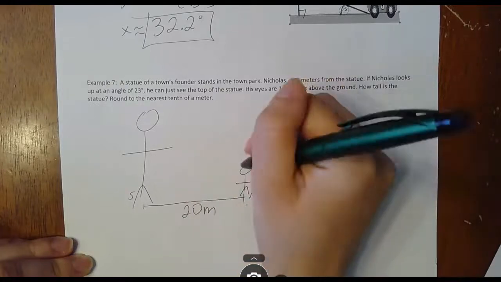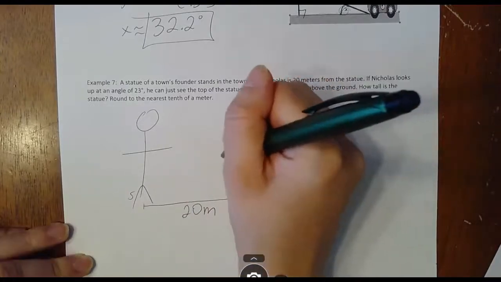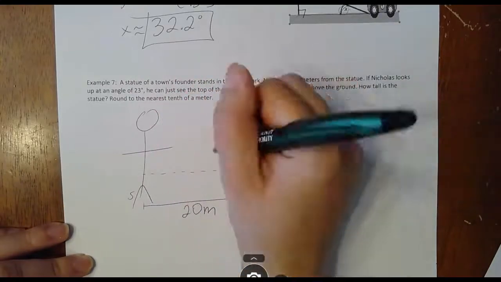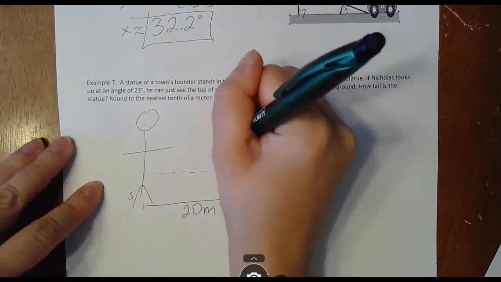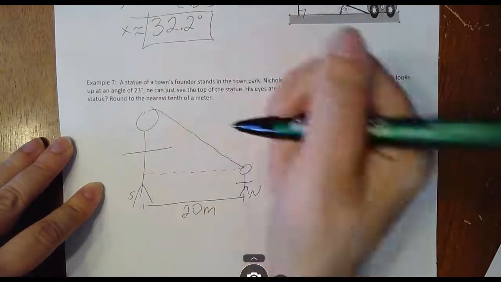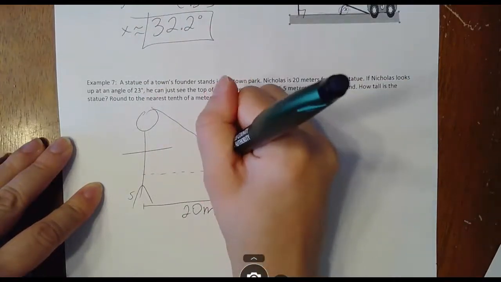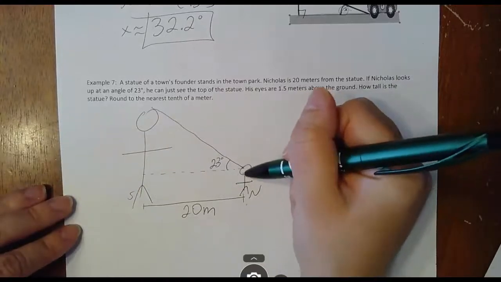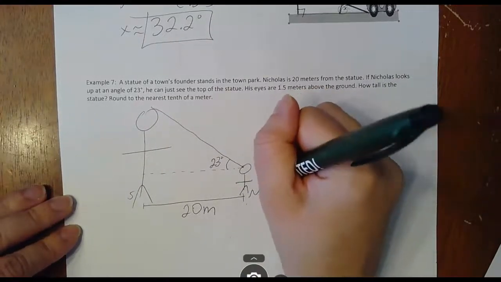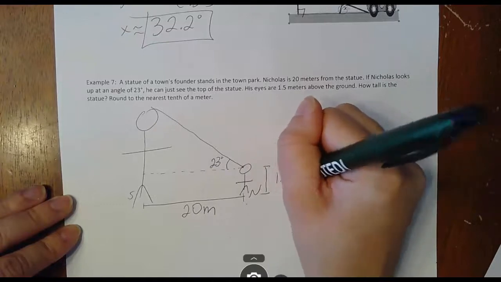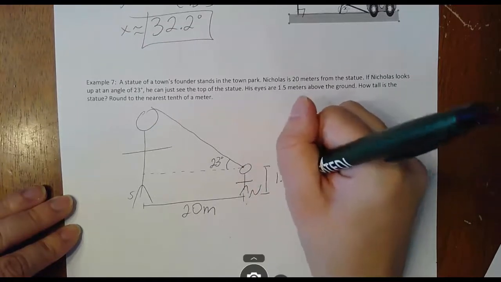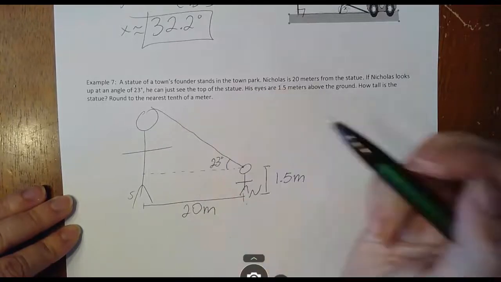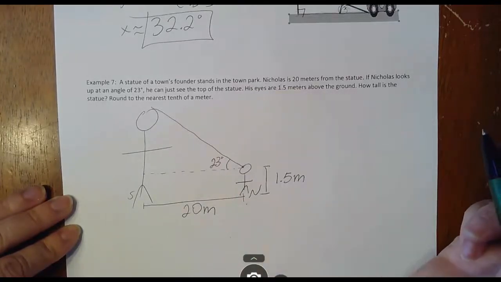And he's looking up, so this is from his eyes. Just going to draw a nice little horizontal line. Looking up from the eyes to the very top of the statue, that makes a 23-degree angle. And we know that his eyes are 1.5 meters above the ground. So his height from the ground to his eyes is 1.5 meters. We want to solve for how tall the statue is.